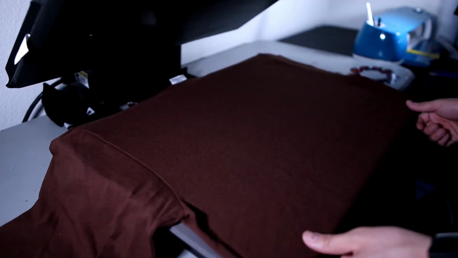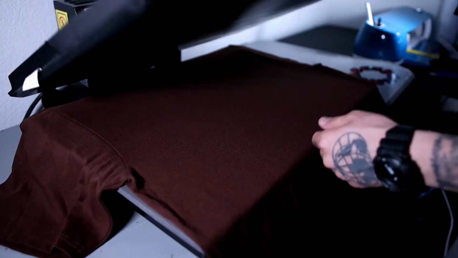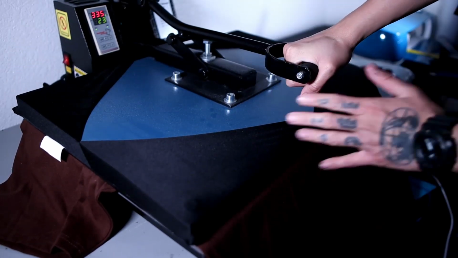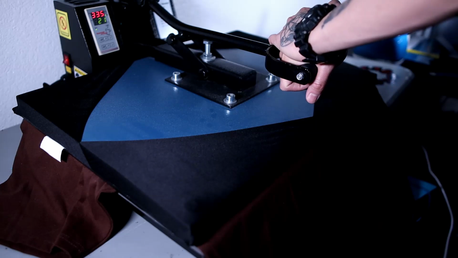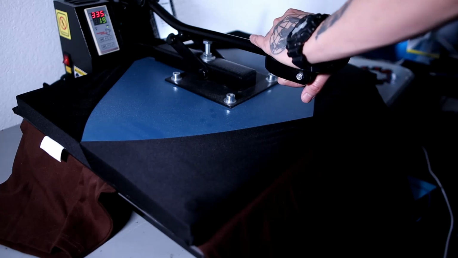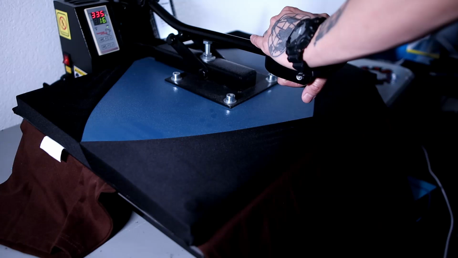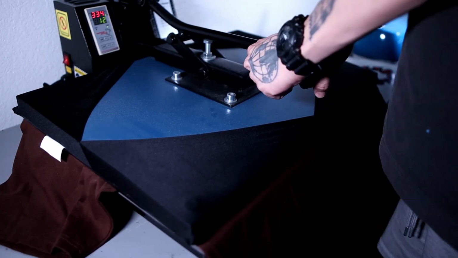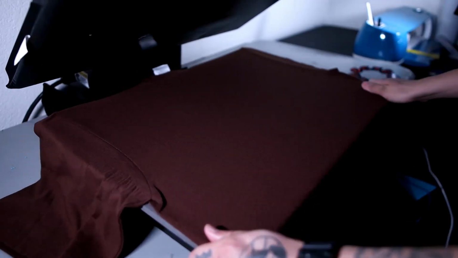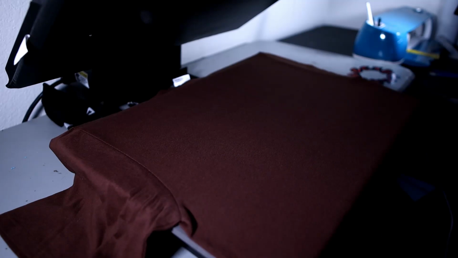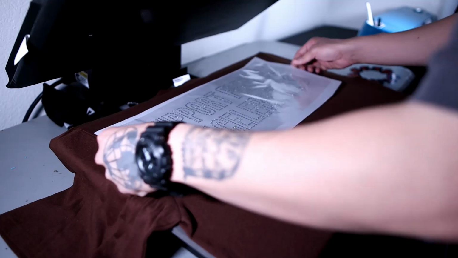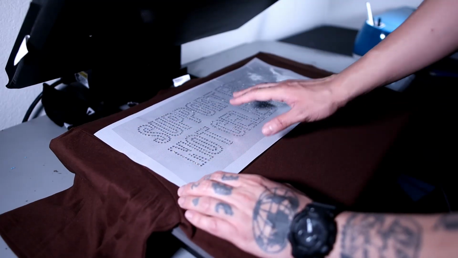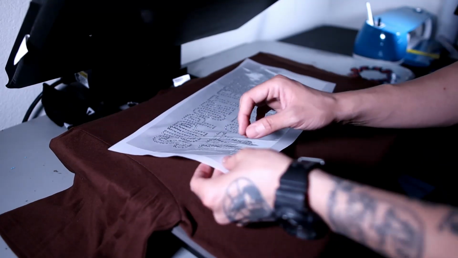So the first thing we're gonna go ahead and do is pre-press the shirt for like 10 seconds. That's gonna get any moisture that's in the shirt taken out, so that way the glue can adhere properly. And in this video we are using a Fancier Studio 16 by 24, and this one does have the pull-out drawer. And then here is our transfer that we made earlier.